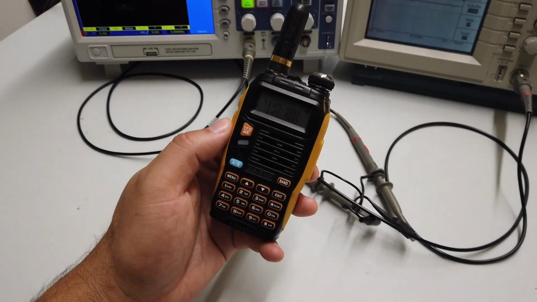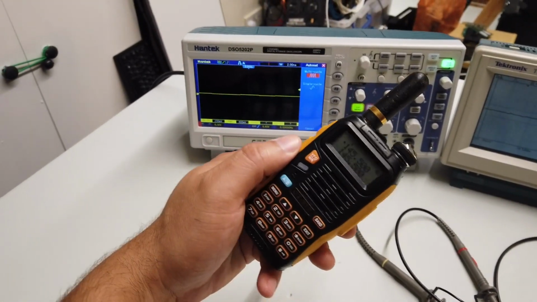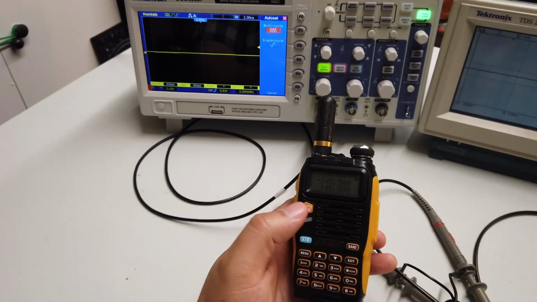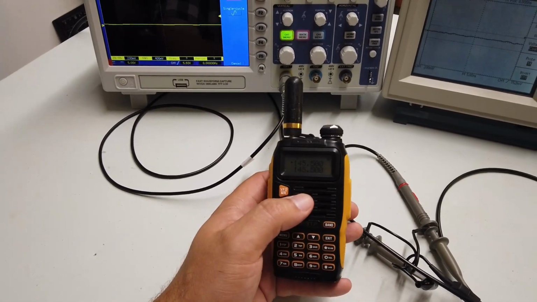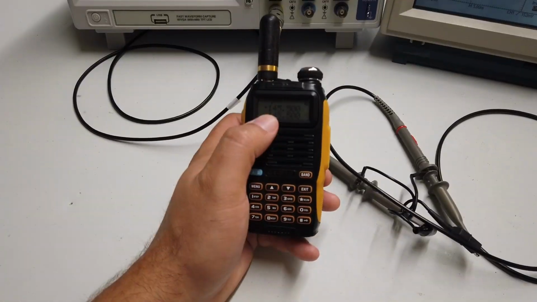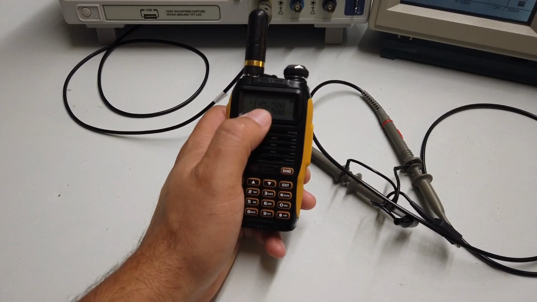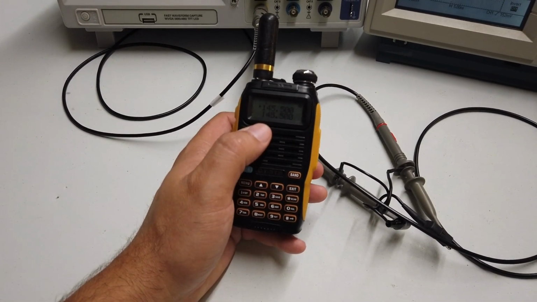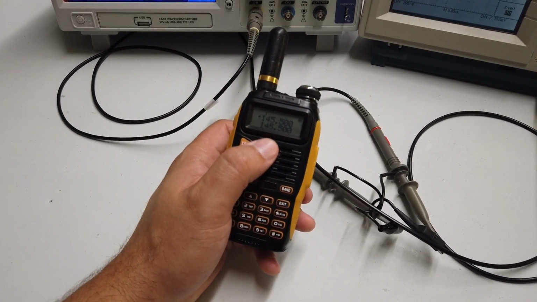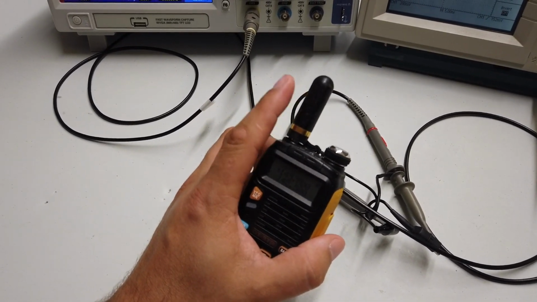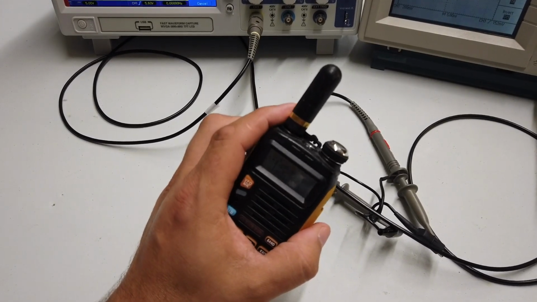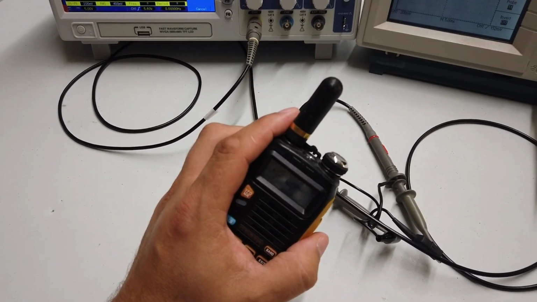Let's try these scopes with a slightly higher frequency. So what I've got here then is a little handheld transmitter. It's a little Baofeng. I've set it to transmit on 145.500. And I've turned it on to low power, and I've put almost like a little tiny dummy load on the top of here, so it doesn't transmit very far.